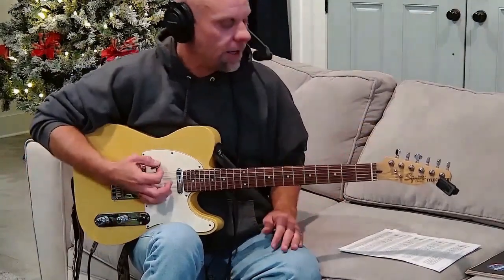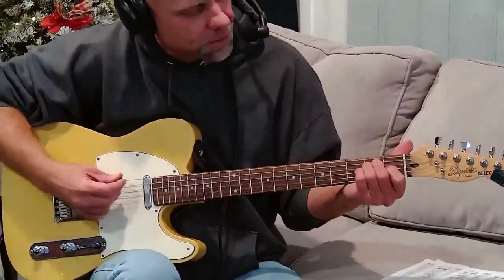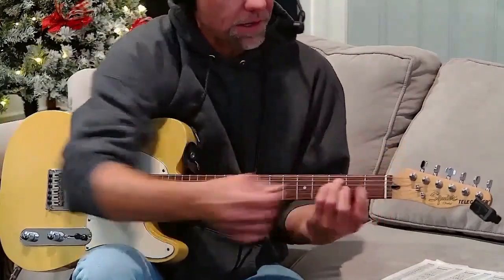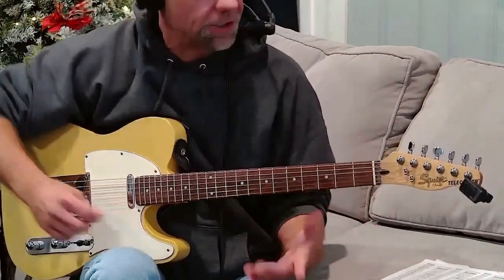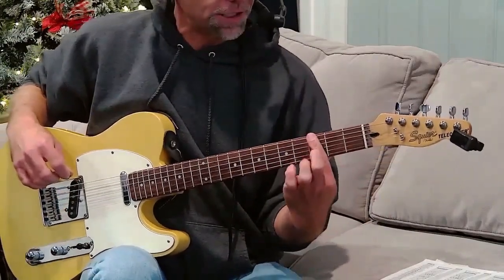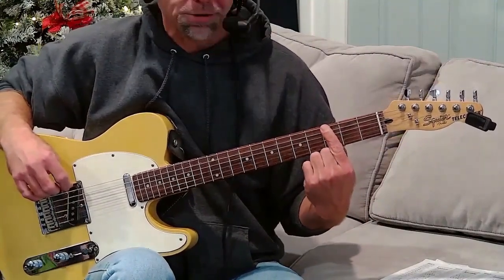So our major shape is going to be on the 6th string. I'm going to start it on G. I think it's easier to do that. So I'm going to bar my first finger, and I'm going to squish down on the 3rd fret all the way down to the bottom string, all 6 strings.